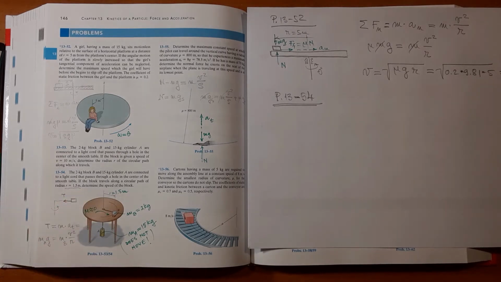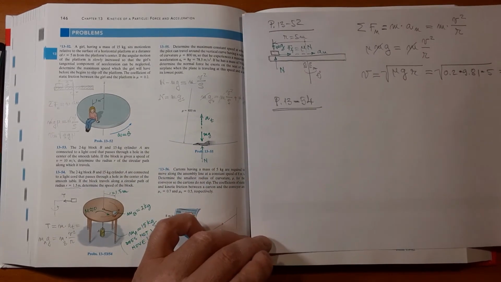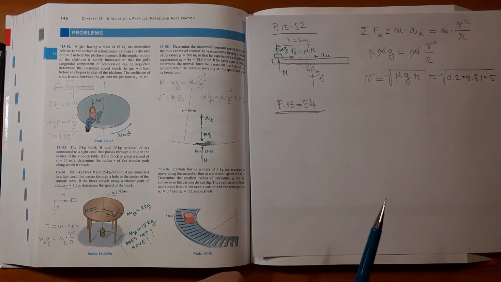And it asks, what is the speed of the block? So we have a dynamic equilibrium state, where the tension in the cable, which is induced by the weight of mass A, is causing the centripetal acceleration. Now, let's solve it with a coefficient of friction.